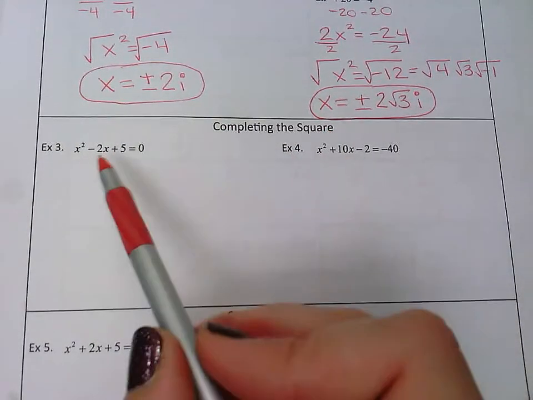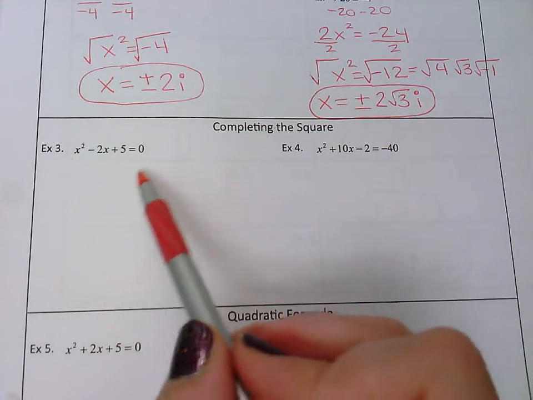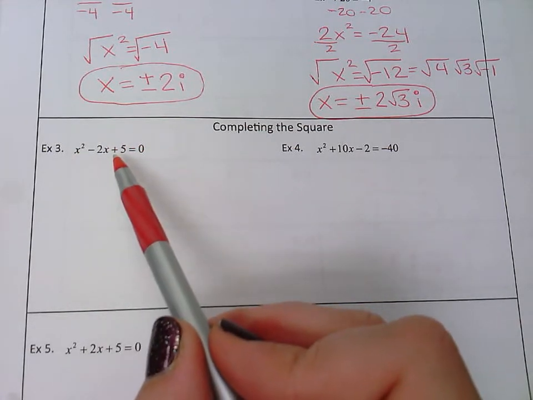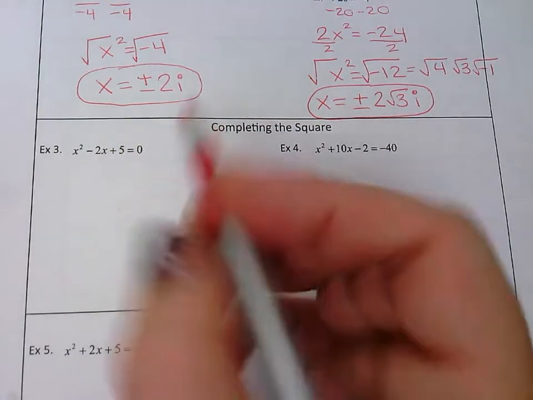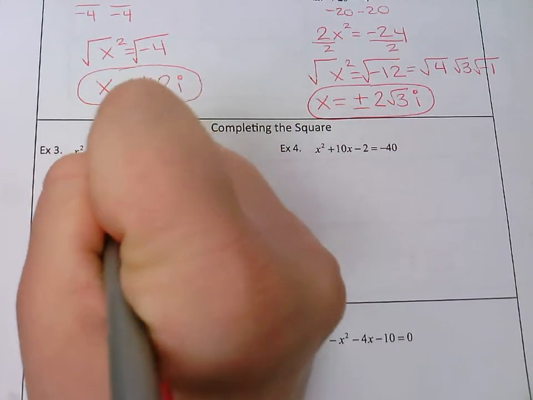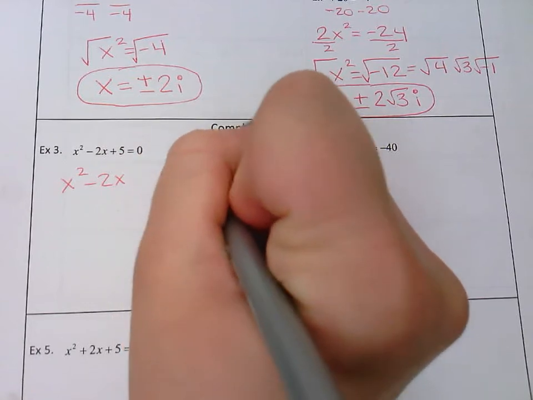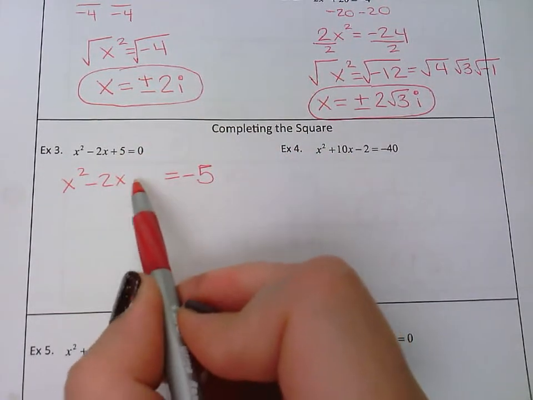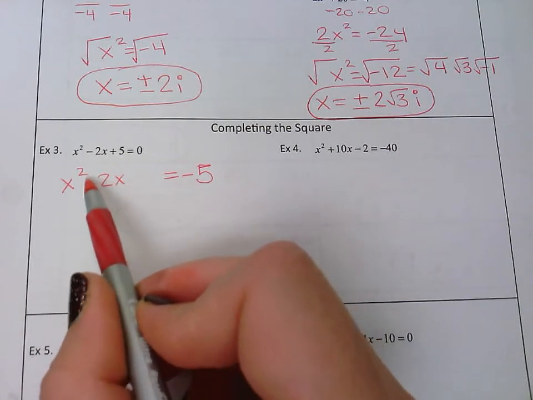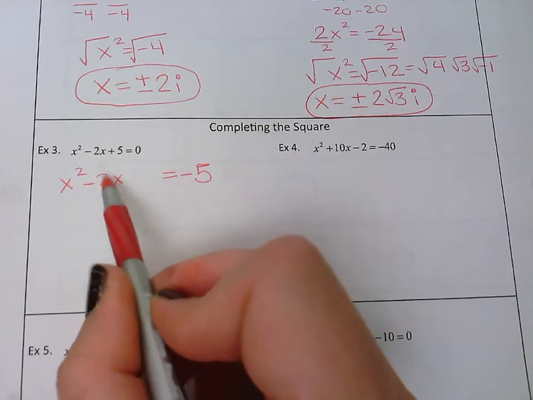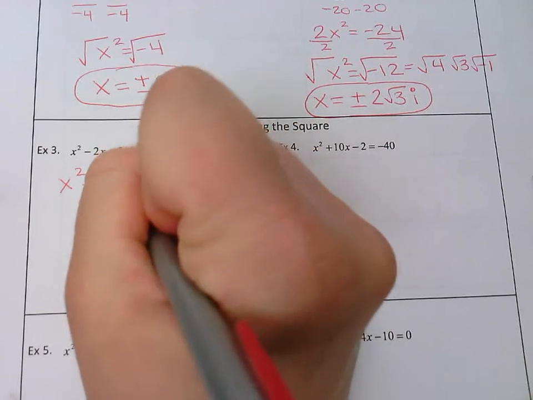Completing the square. I usually use this if it's not factorable. So my first step is to move that c value to the other side of the equation. So x squared minus 2x equals negative 5. I'm leaving myself this space here to complete the square. I cut this number in half and square the result. So negative 1 squared is 1.